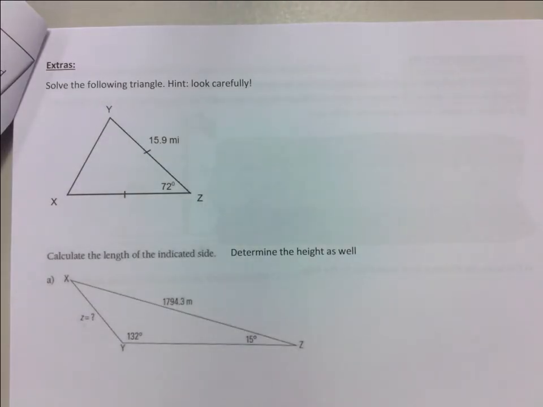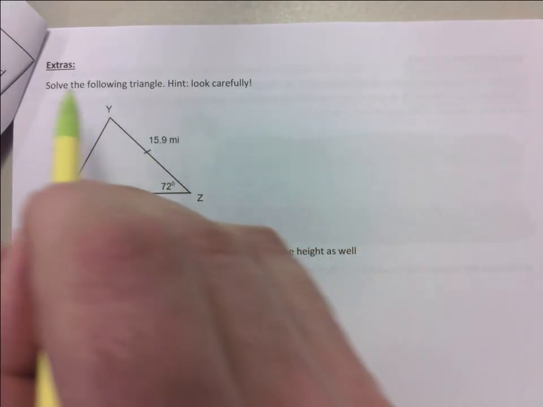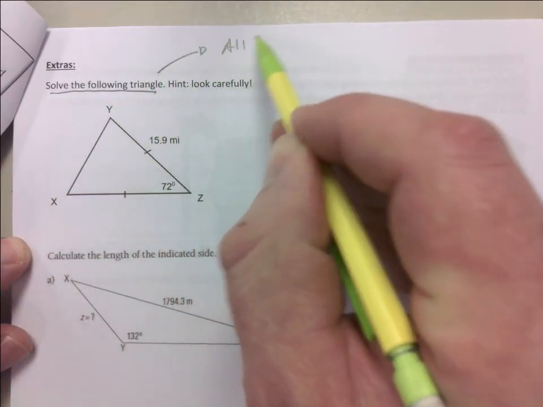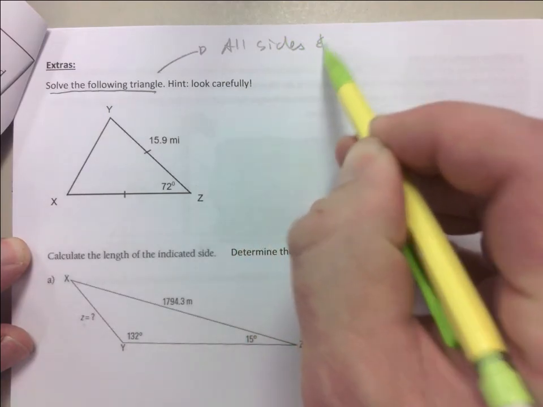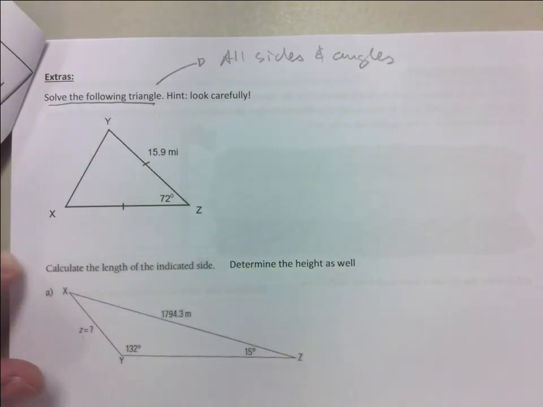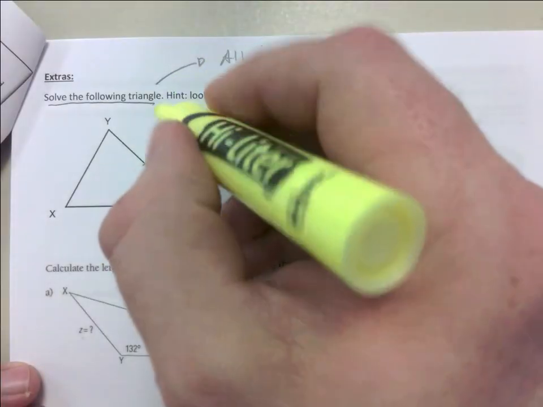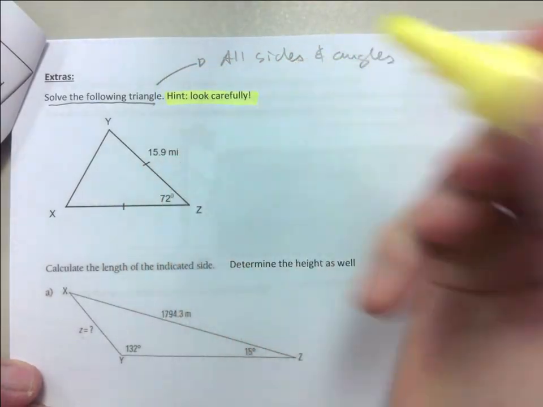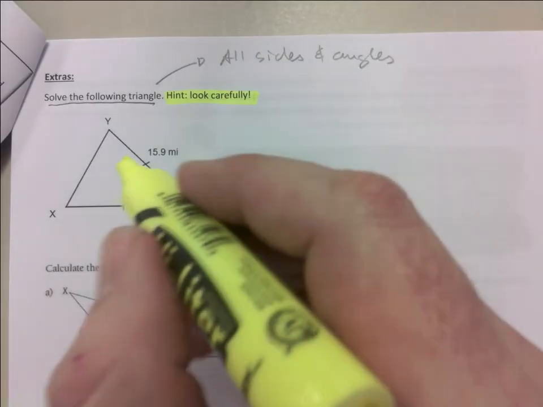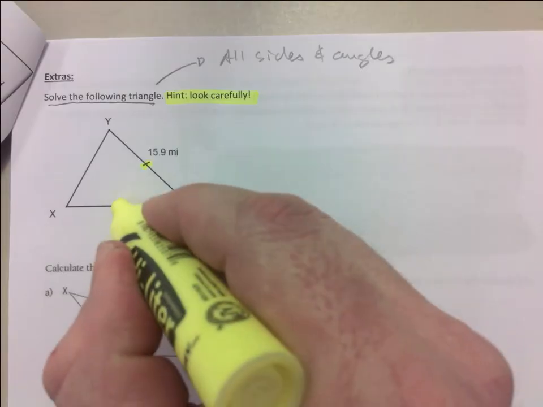Solve the following triangle. What does solving the triangle mean? All sides and angles. That's what that means. Look carefully. I added this over the last year. What can you possibly pick up? Do you notice these markings here?